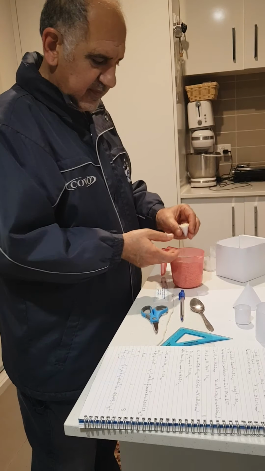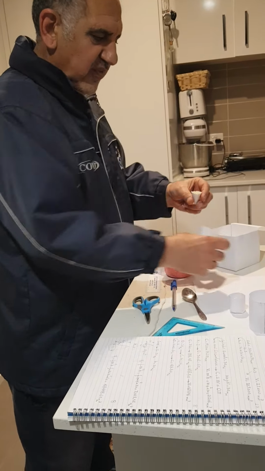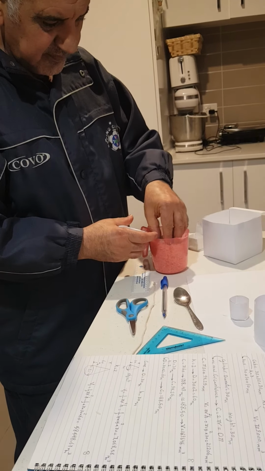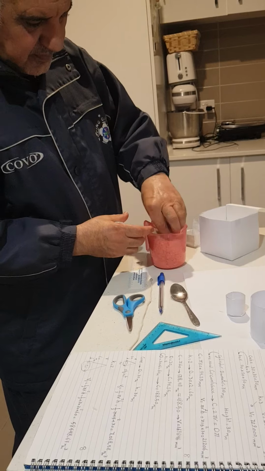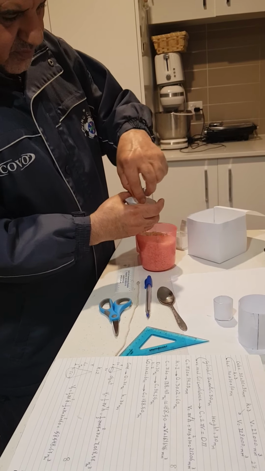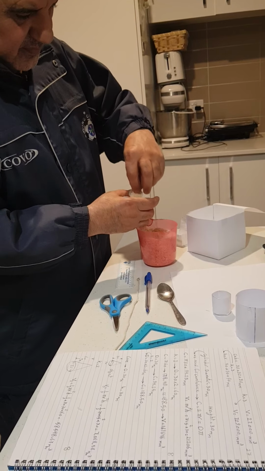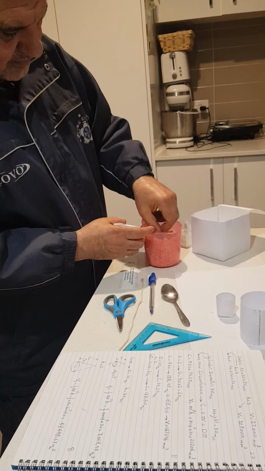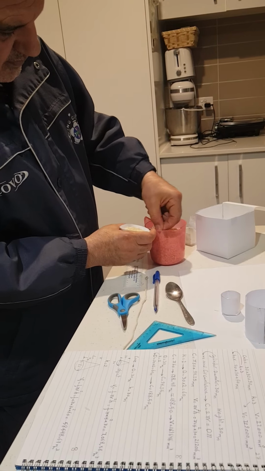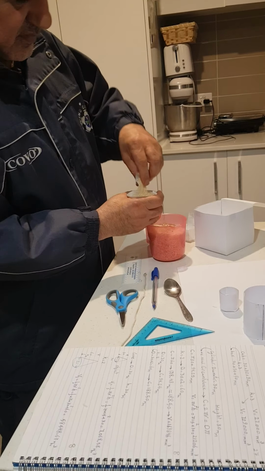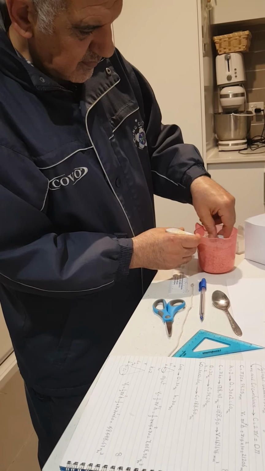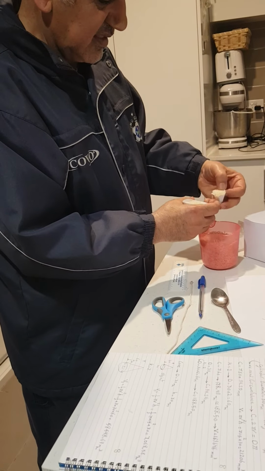This is the one cone, this full cone of rice, and if I put 8 of this inside that, it will be full. 1, 2, 3, 4, 5, 6, 7, and this is the 8.